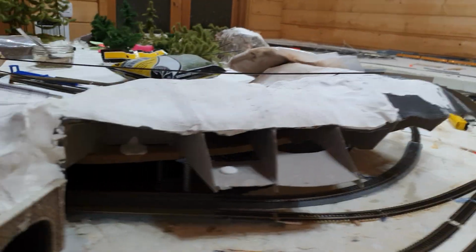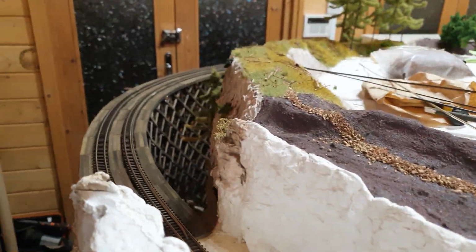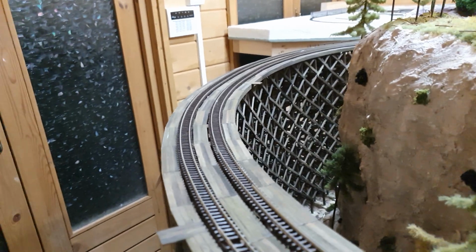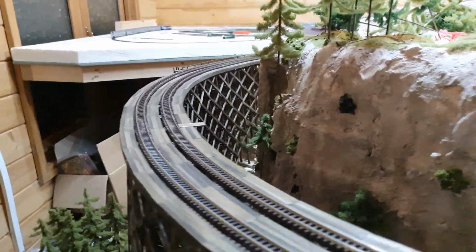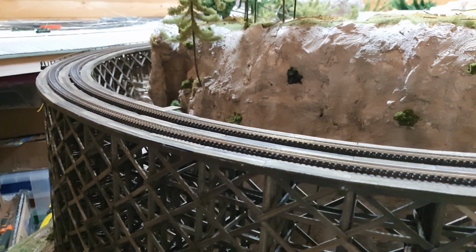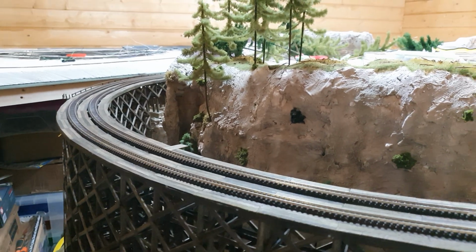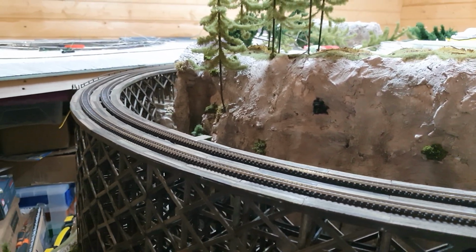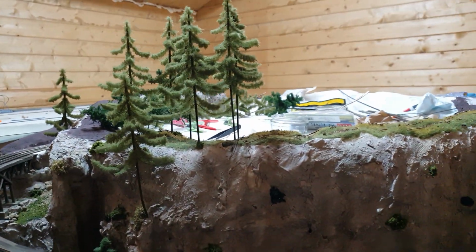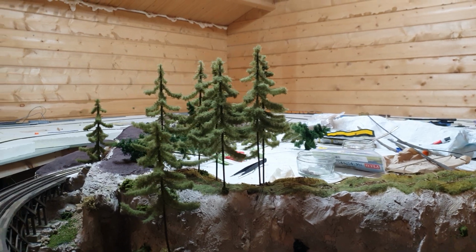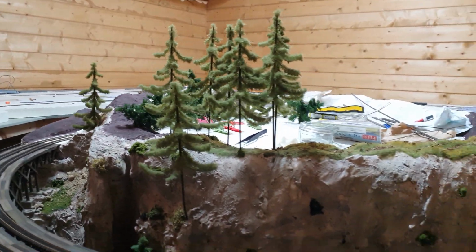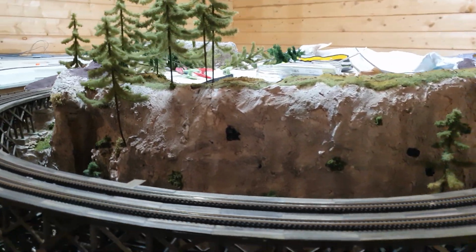I haven't done anything else to the trestle bridge. It's as it was, but it's working fine. And looking through the trees, when there's more trees going on with trains running in the background, it's going to be super.